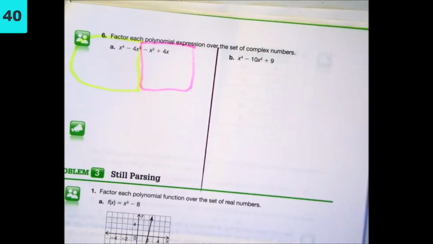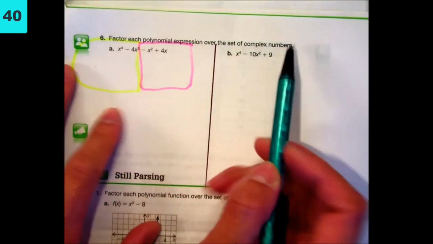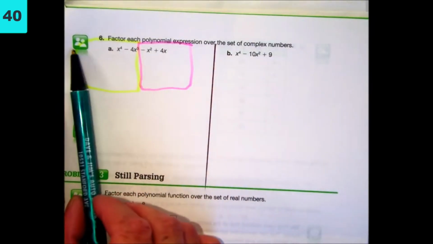So for problem A, factor each polynomial expression over the set of complex numbers. I have 4 terms, 1, 2, 3, 4, so I'm going to factor by grouping.